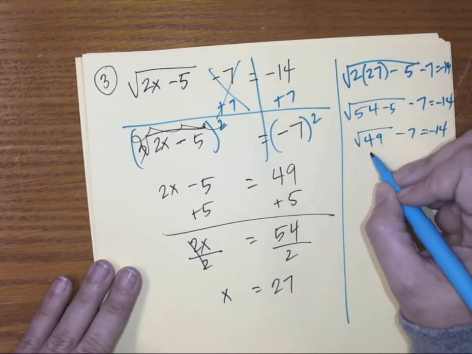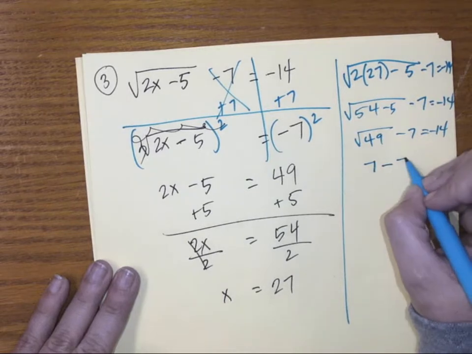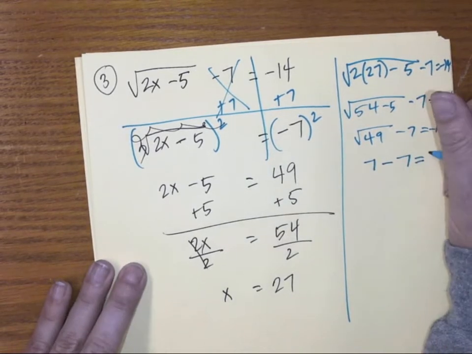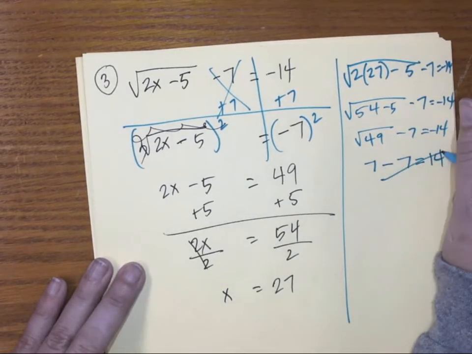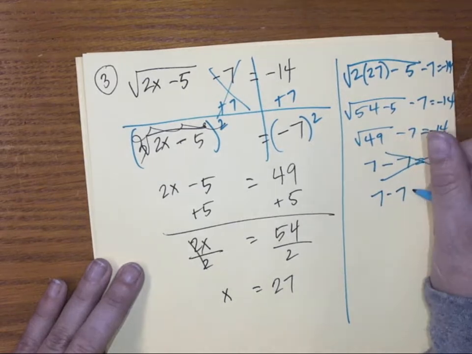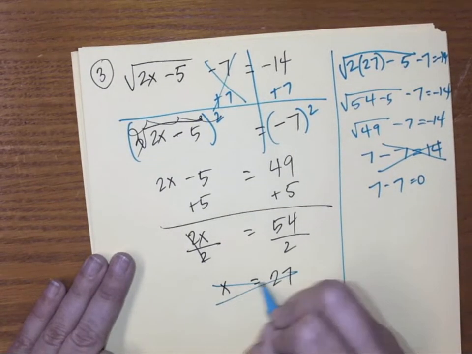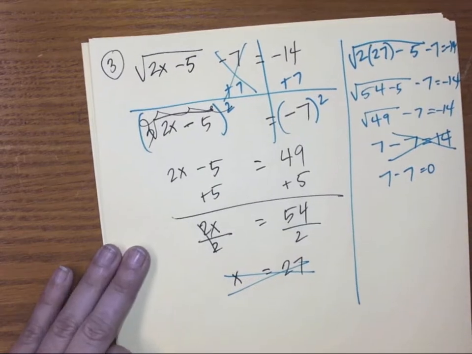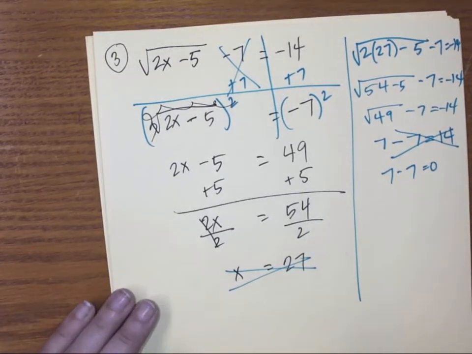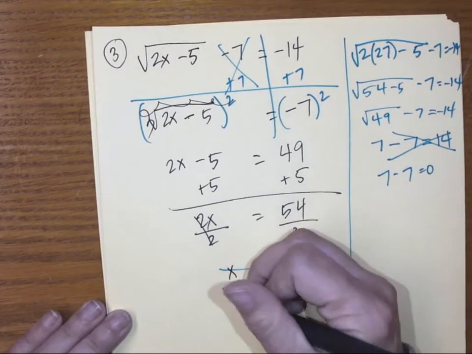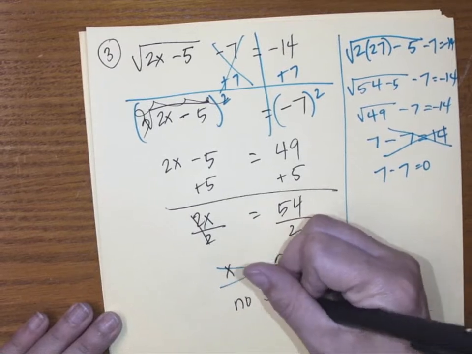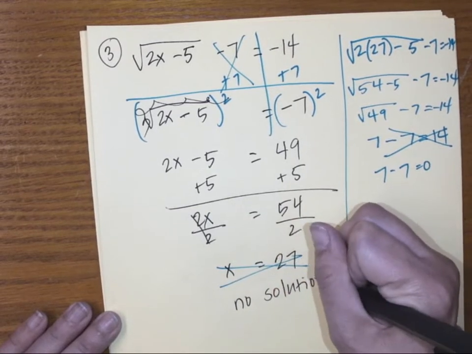And then here, the square root of 49 is 7. 7 minus 7, does that equal negative 14? No, because 7 minus 7 is 0, not negative 14. So this answer is not a real solution. It actually doesn't work. So my actual answer here is no solution.